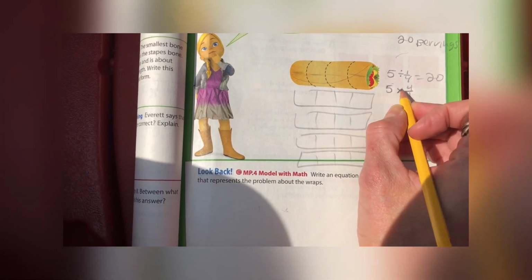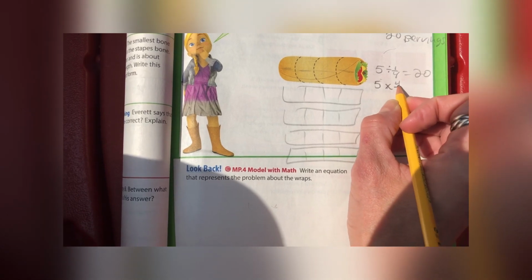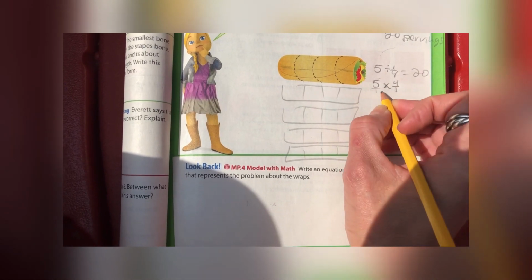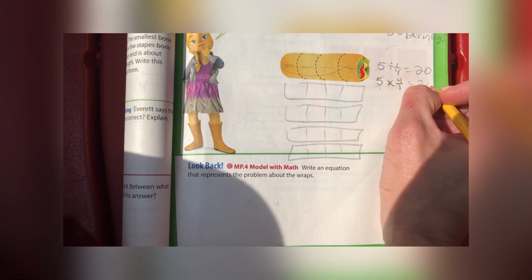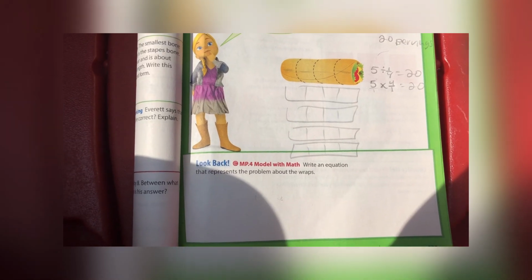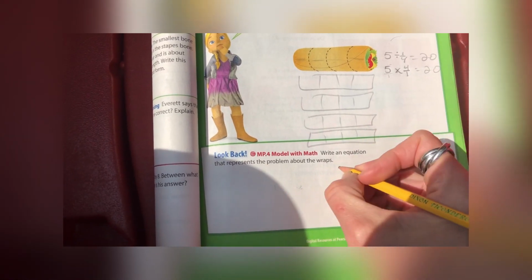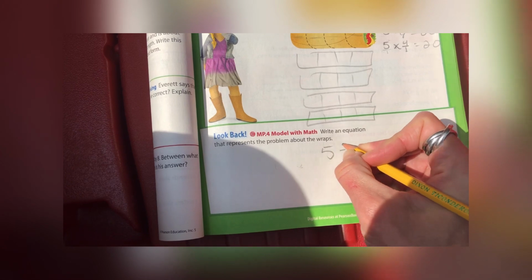Now we have 5 times 4 over 1. 4 over 1 is the same as 4, right? Or 5 over 1 is the same as 5. So 5 times 4 equals 20. All right, let's take a look at the bottom. Write an equation that represents the problem about the wraps. Oh, we just did that. So 5 divided by 1/4.